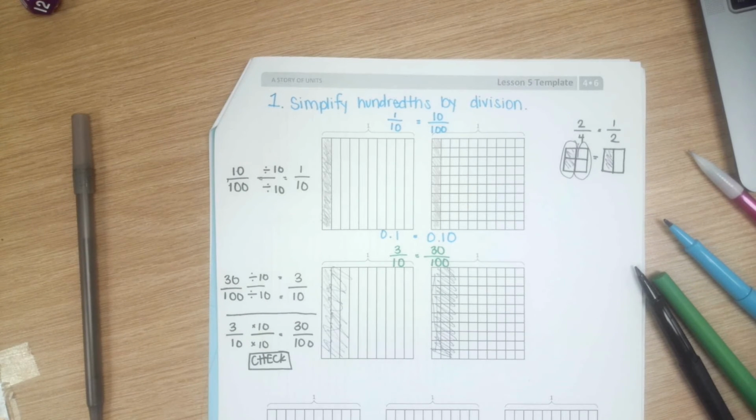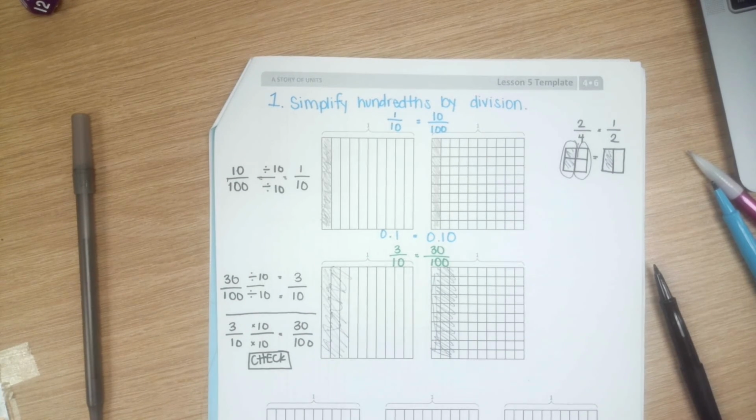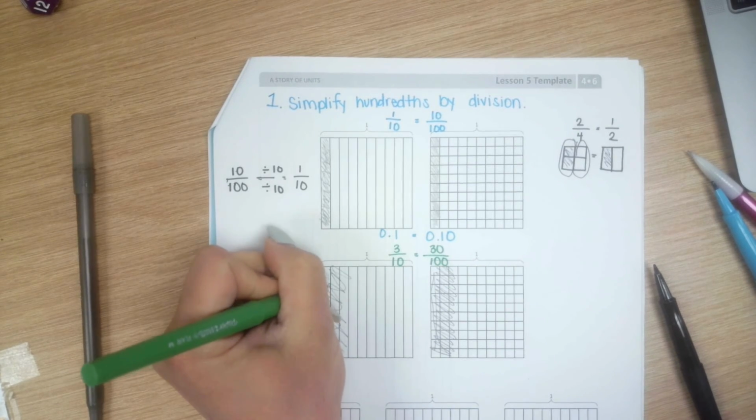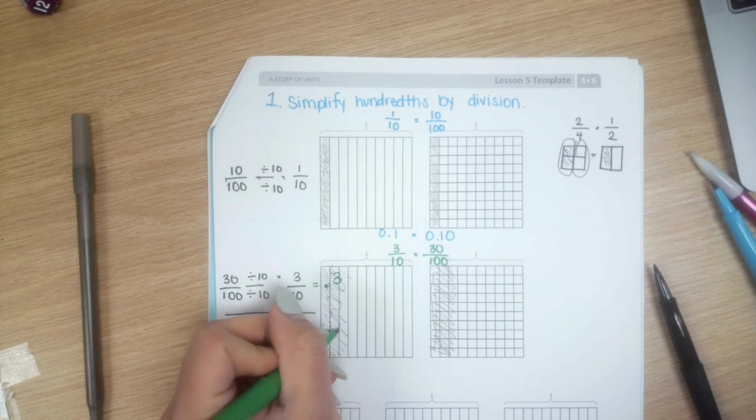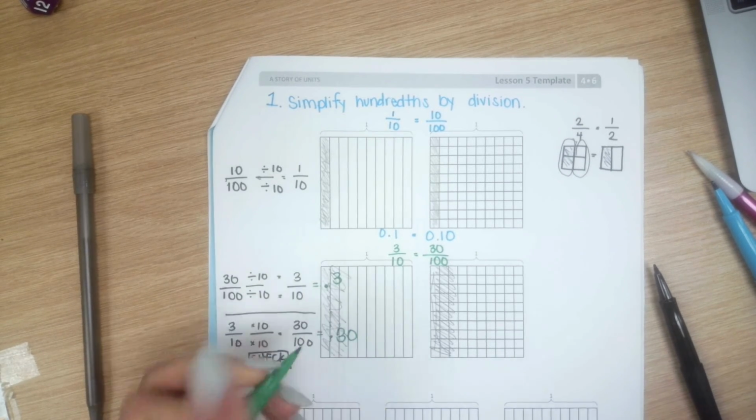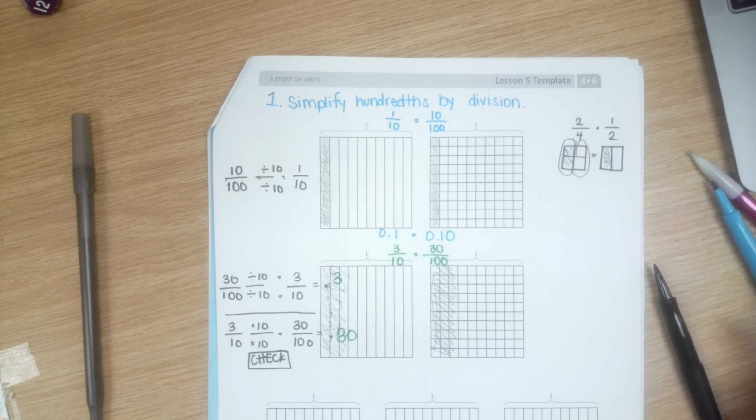These steps are things we've done before, just in fraction form. But we can very easily use these similar processes for decimals. We've connected how we can take these fractions and decimals, because 3 tenths is the same as 0.3 and 30 hundredths is the same as 0.30. That fraction foundation is really key for this learning. So that's how we can simplify our hundredths, by using division.